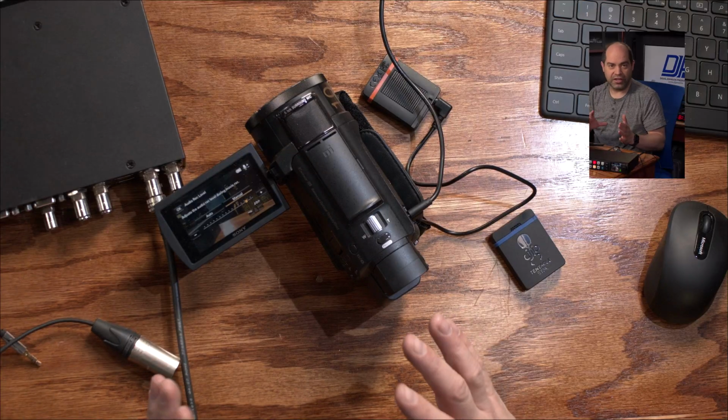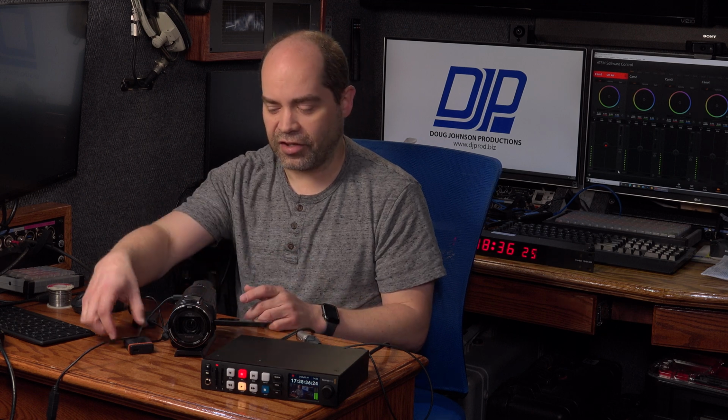So again, anytime we start recording on this camera, it's going to take that timecode audio information, record that as part of the video clip, and then we'll be able to extract that in post-production.